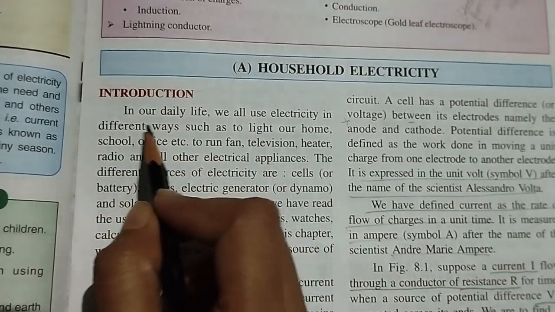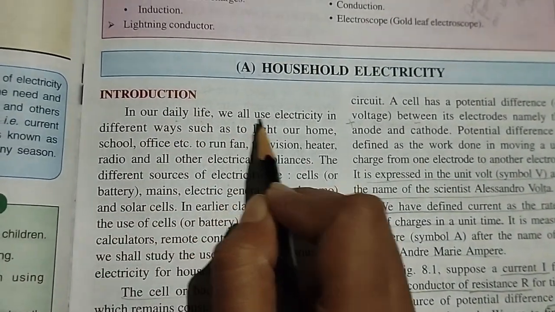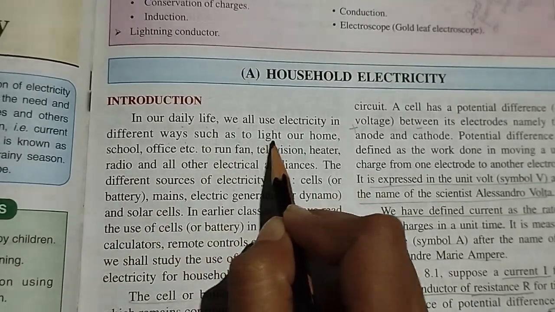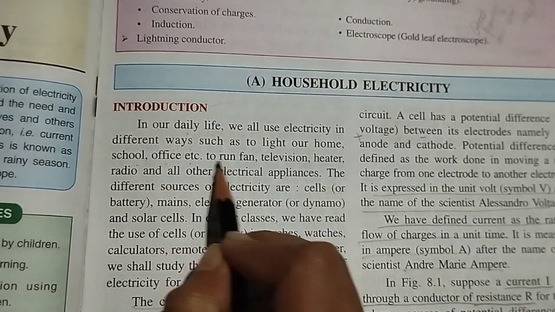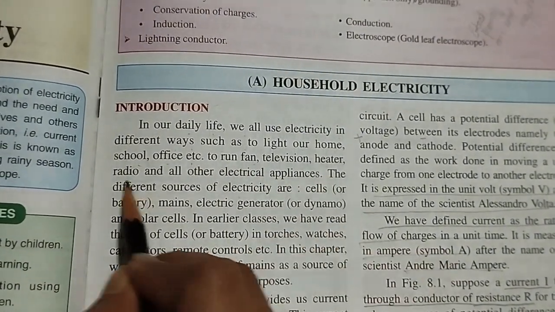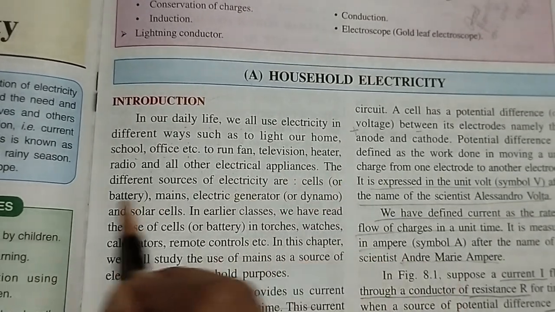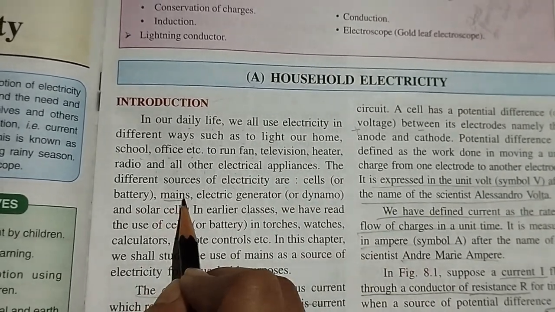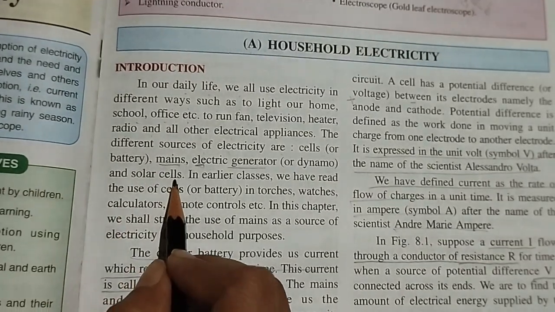So, continuing with the introduction. In our daily life we all use electricity in different ways, such as to light our home, school, office, etc., and to run fans, television, heater, radio and all other electrical appliances. The different sources of electricity are cell, mains, electric generator or dynamo, and solar cell.